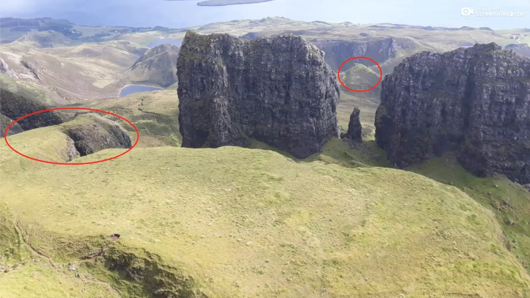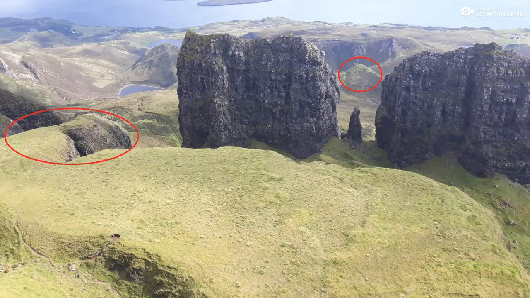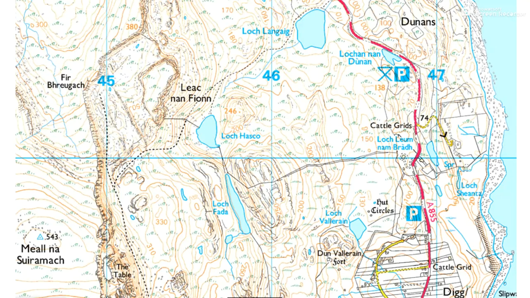Welcome to another navigation task, and it's another task where you've got to compare map and photo and identify some features that I've circled on the photo. So I want to know where the photo was taken and can you identify on the map this feature circled there and that feature circled there. So there's a photograph and there is our map.